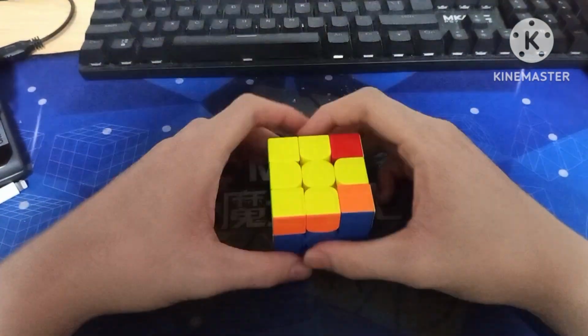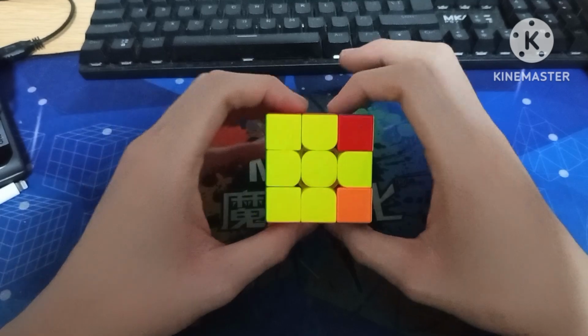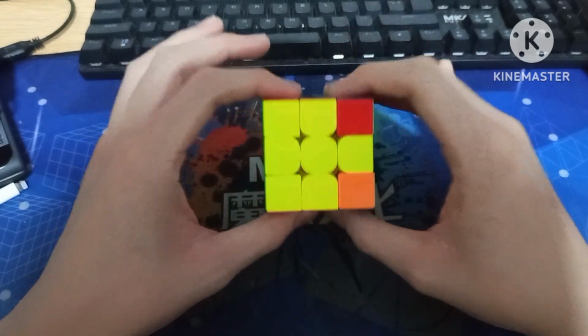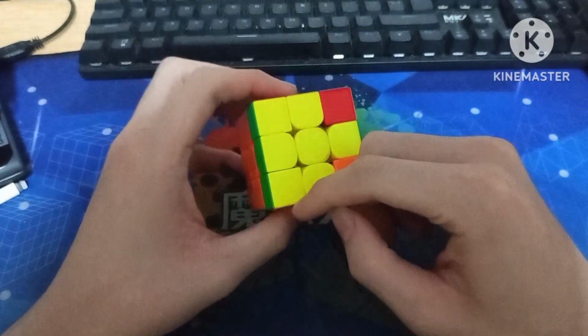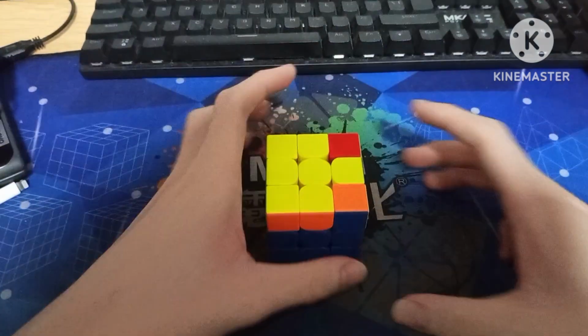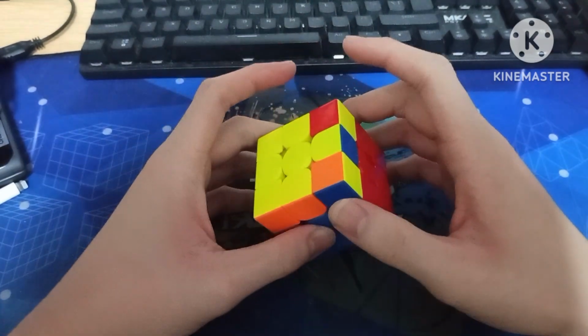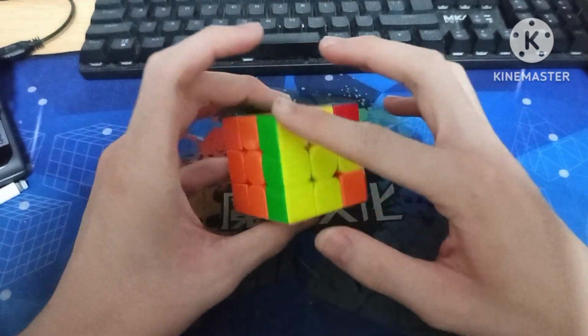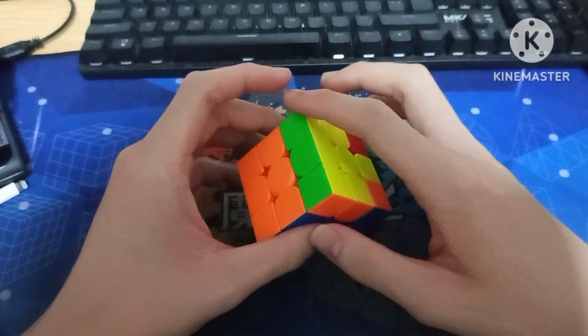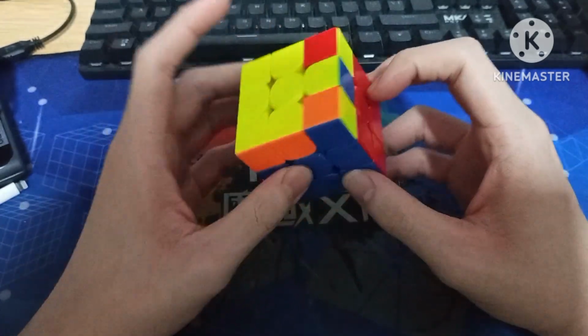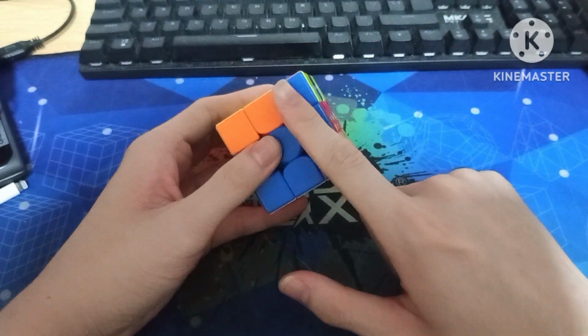Hello. In this series, I'm going to be covering all of one low class layer, starting off with U solve CP, ZBs. This is the first case where these two are twisted and there's a very big block. Recognition is by this huge block, as you can see, and then the AUF recognition is this sticker.